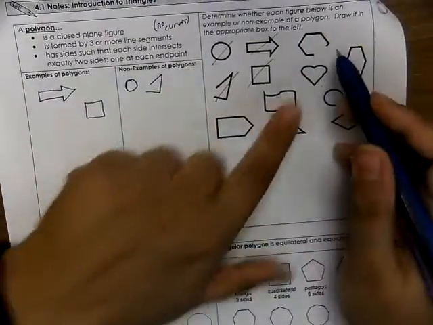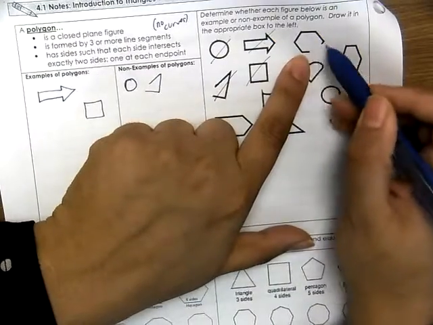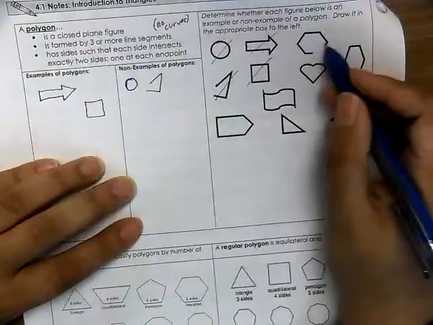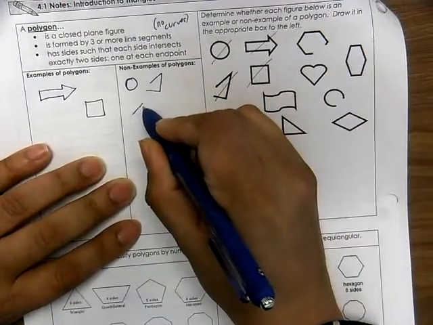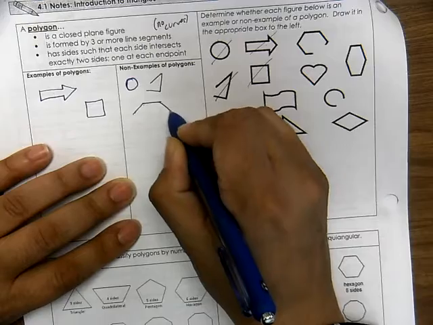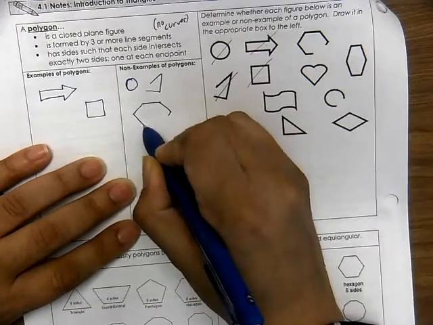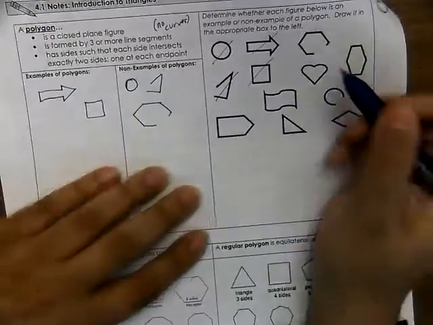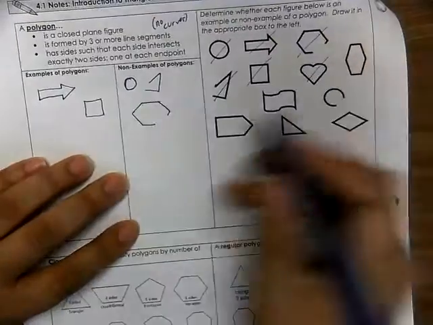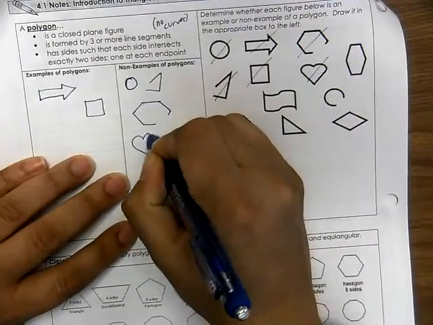Okay, then we have this other one. It looks like it was supposed to be a hexagon, but again, it's missing part of that. So that would be a non-example because it has to be closed. Something like that. The heart is also a non-example because you can't have any kind of curves to it.